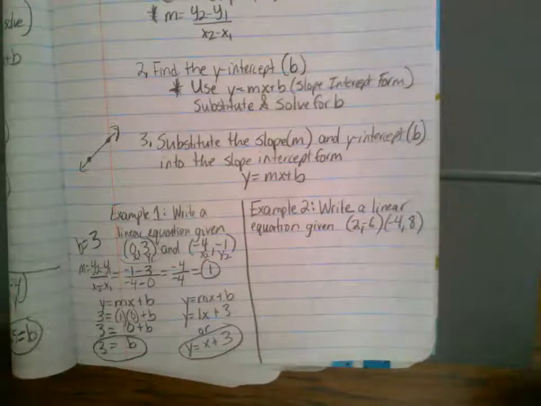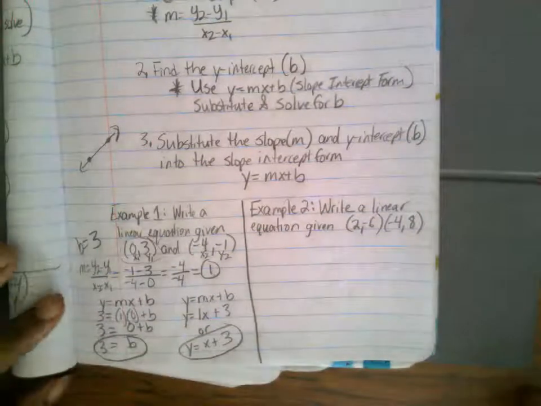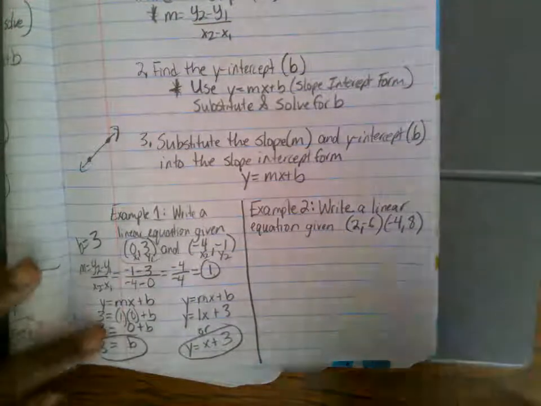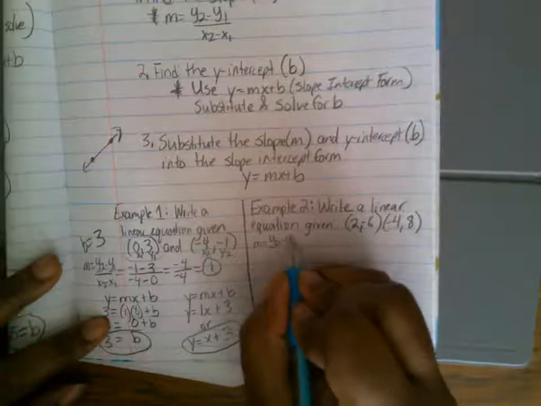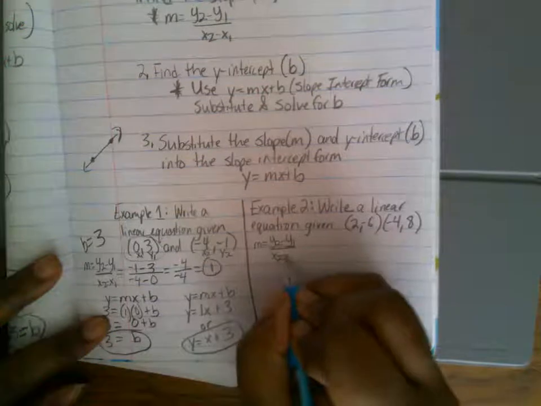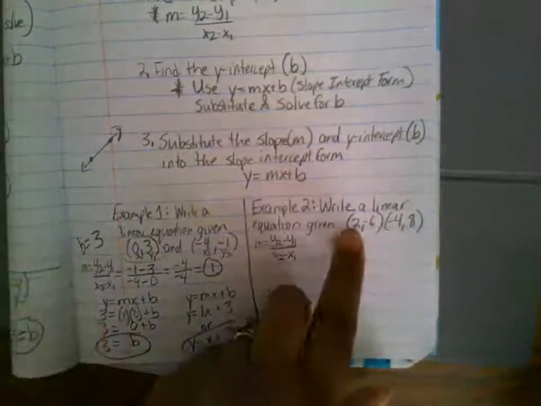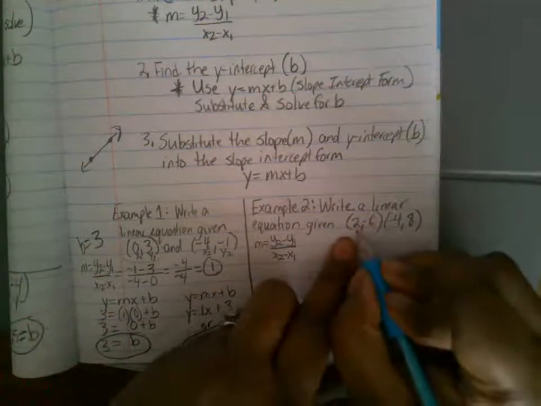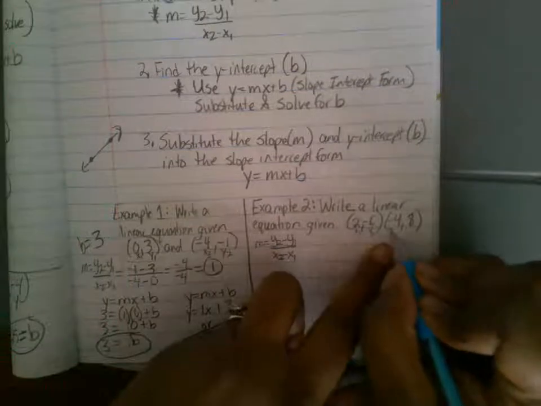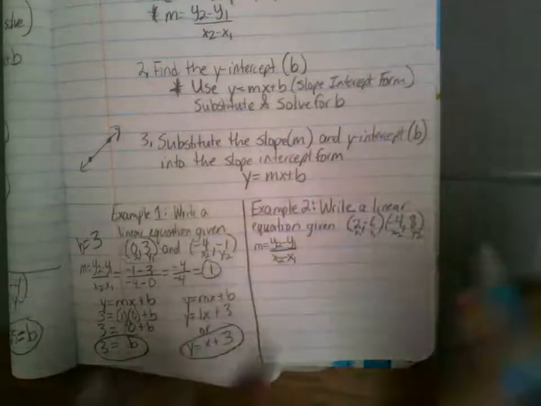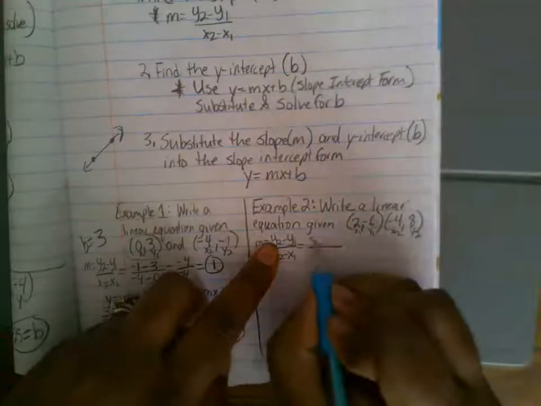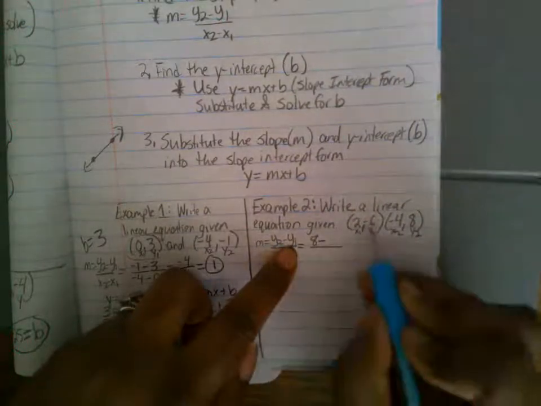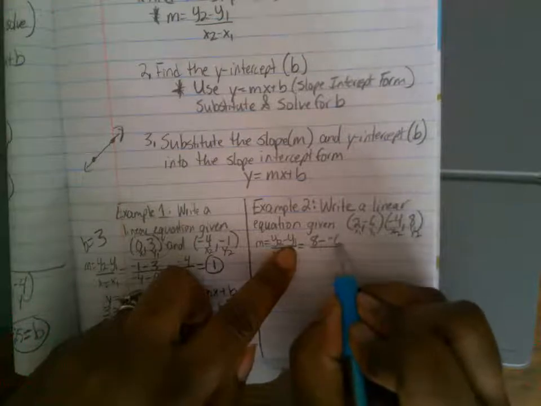Okay? All right, so first thing that we're going to do is find the slope. So we have y2 minus y1 over x2 minus x1. Label your ordered pairs: x1, y1, x2, y2. On the top, your y2 is 8, so that's 8 minus your y1, which is negative 6.